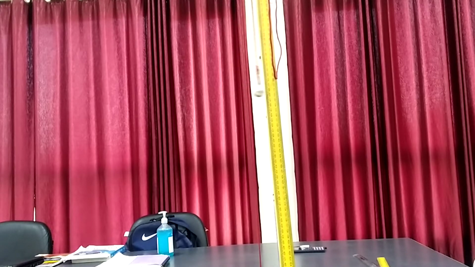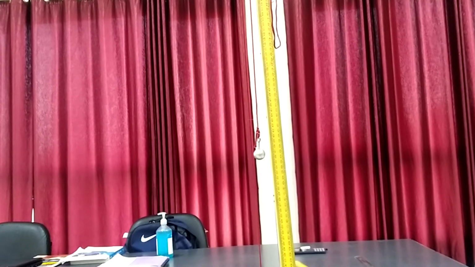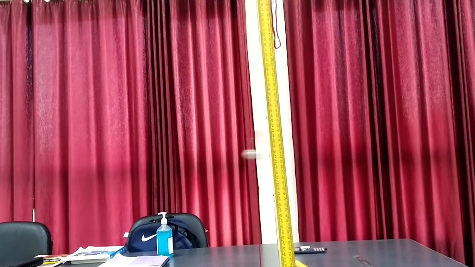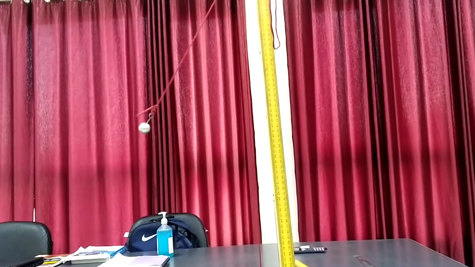Now I will make the length of the string 36. You must be wondering why I am taking 25, 36. The reason is that I have taken the same readings which are given in your book. So let me do it for 36. Right now the length is 36. Again I'll start the experiment. Let me take this pendulum to this position and start oscillating it. 1, 2, 3, 4, 5, 6, 7, 8, 9, 10.